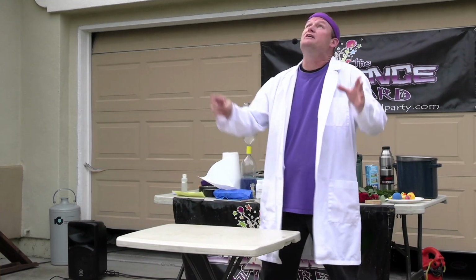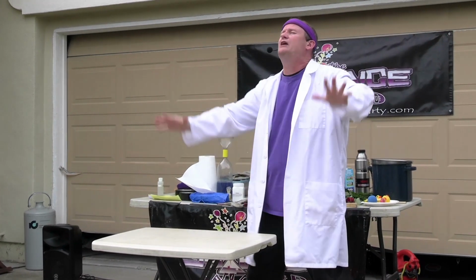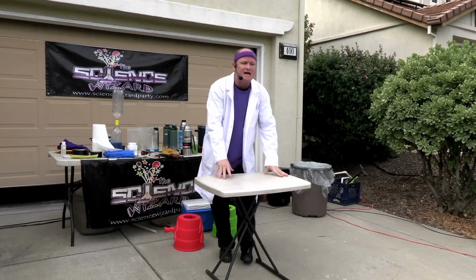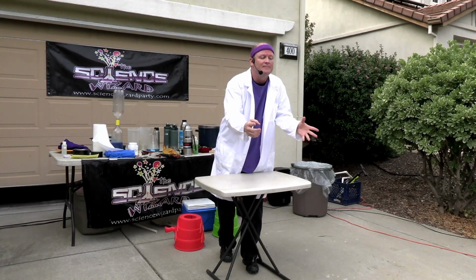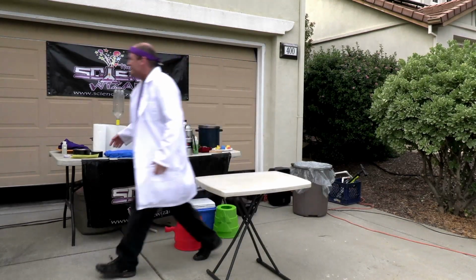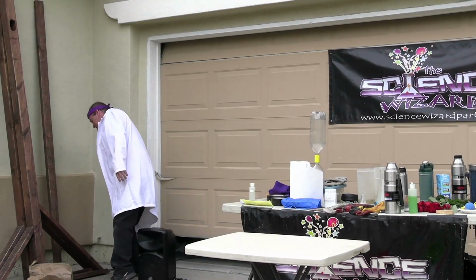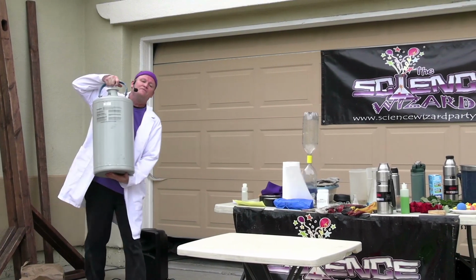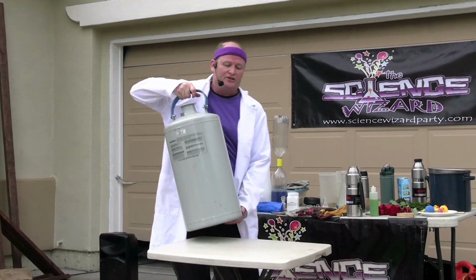Okay, so here's what we did. We took all this nitrogen and cooled it way, way down, and turned it from a gas into a liquid. And we made liquid nitrogen. It's kept in this big thermos-looking thing called a dewar.